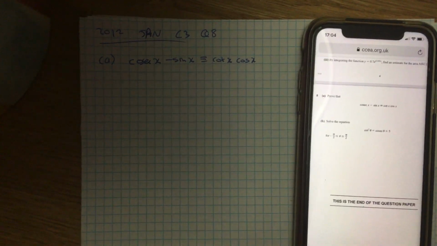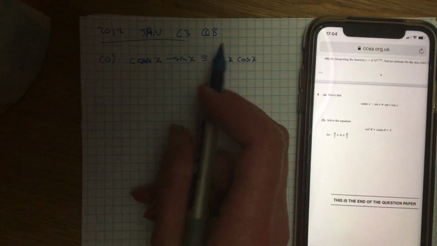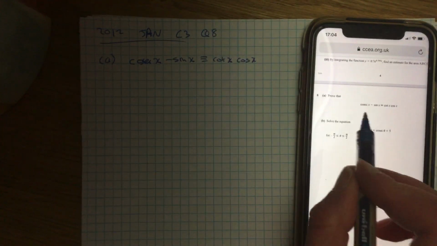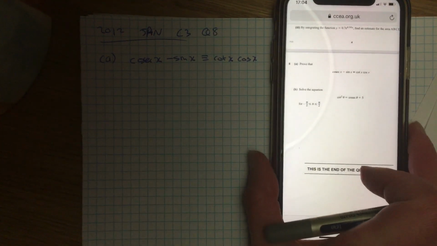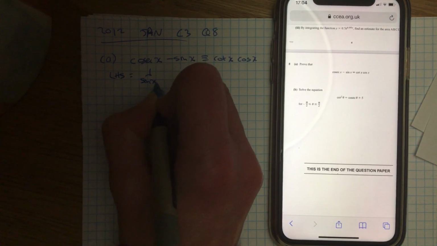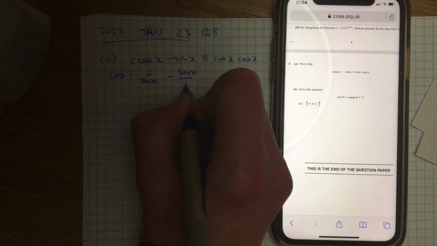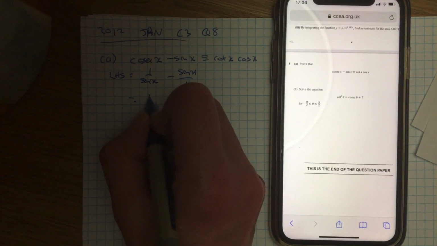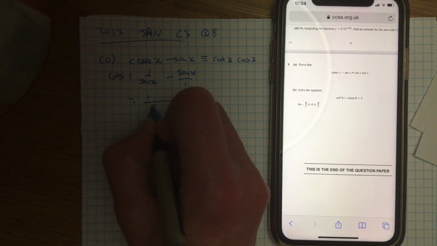Okay, 2012 January C3 question 8. So it's a prove this. Starting off with the left hand side, cosec is 1 over sine, and sine is just sine over 1. I would make the bottoms the same by making them both over sine.